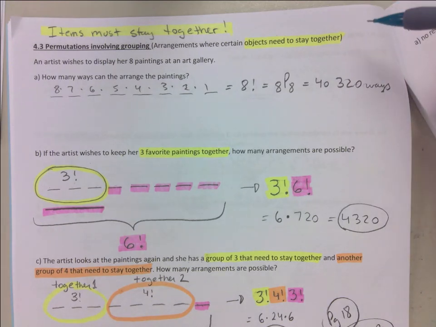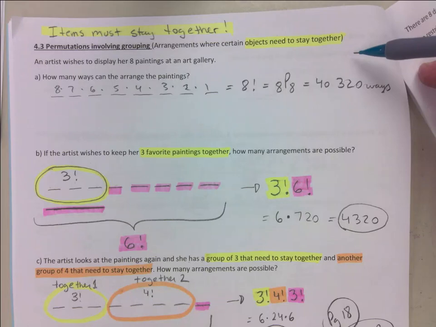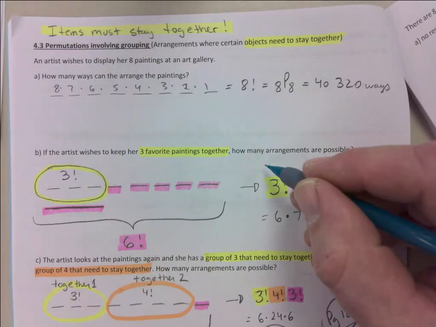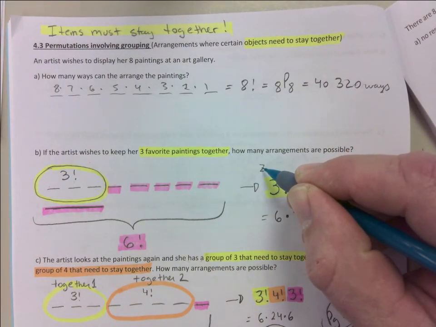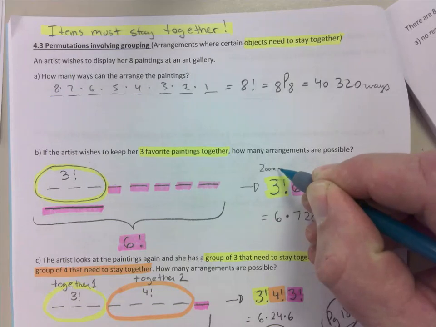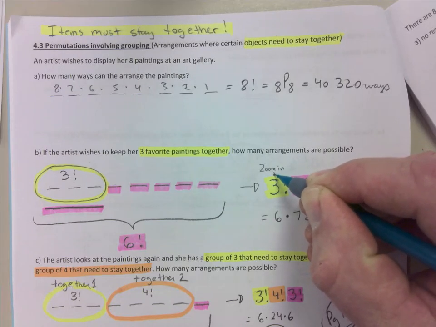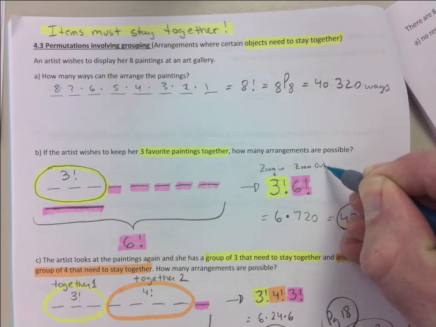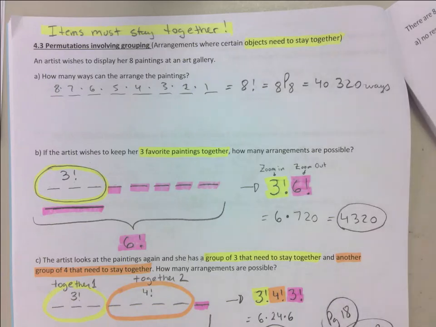Jump around a little bit. So when we're keeping things together, remember there's a zoom in, zoom out. So if you go to 17, this would be zoom in. This is zoom out. Zoom in, zoom out.